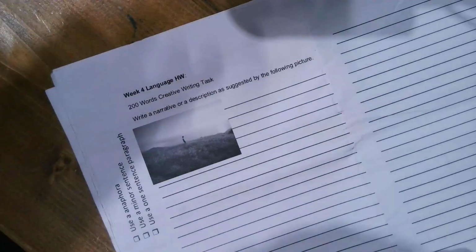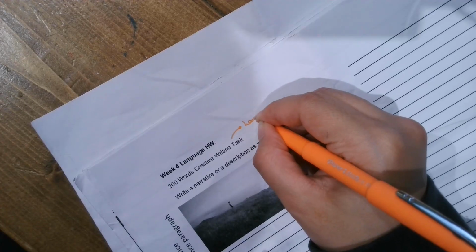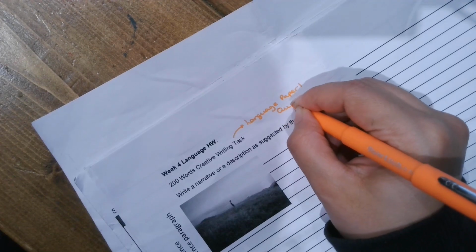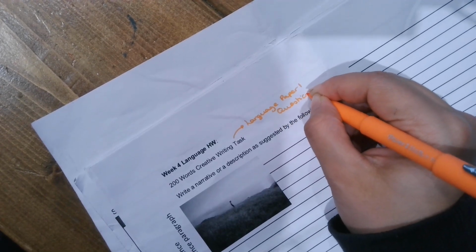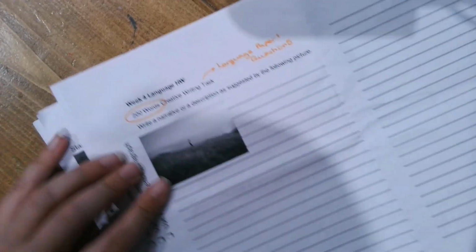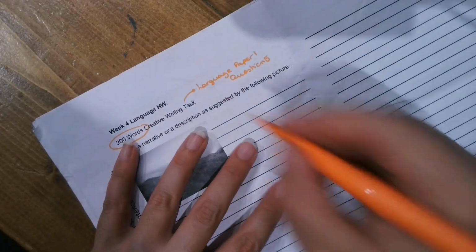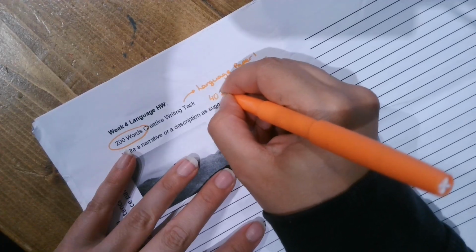Now, one of the reasons why we make you do this is because actually this is part of the language paper 1, Question 5. Now, on the day of the exam for this one, you would have to write more than 200 words. So don't feel shy to write more for your teacher if you wanted to. But this is ultimately a 40-marker question.